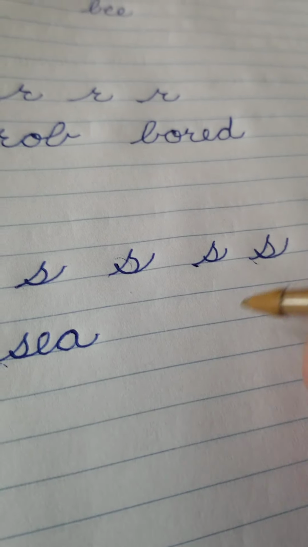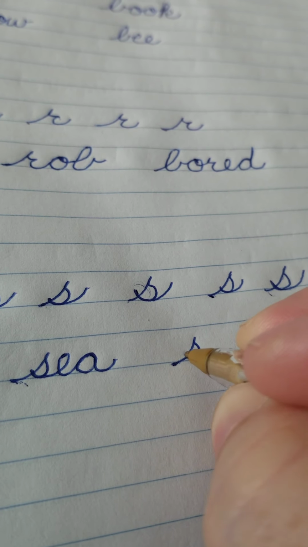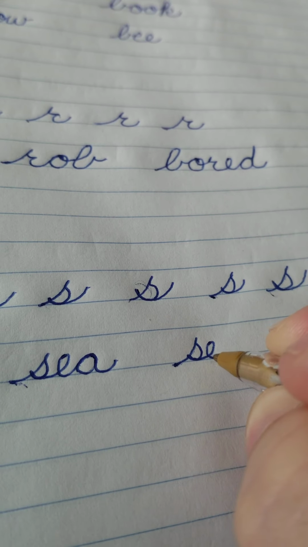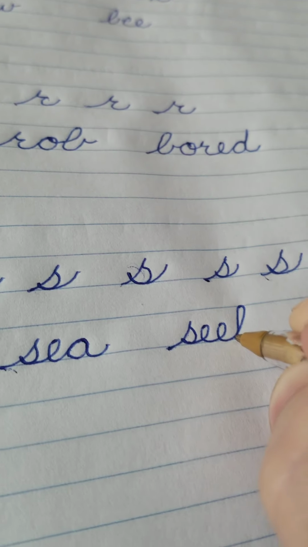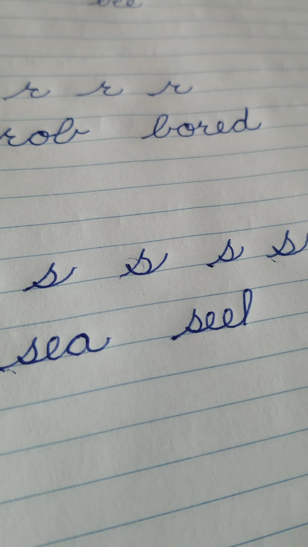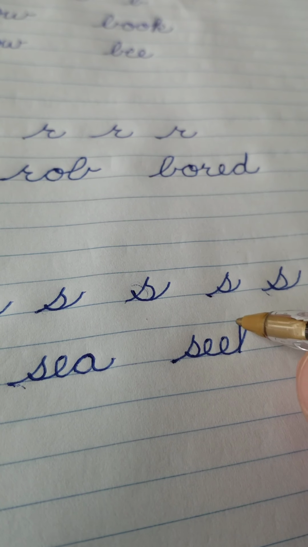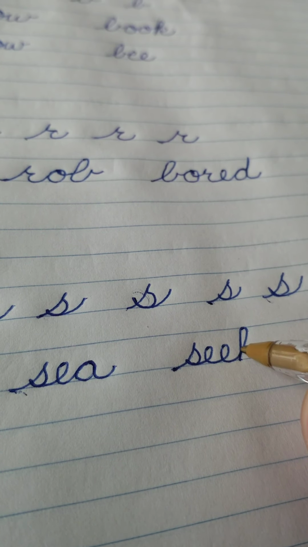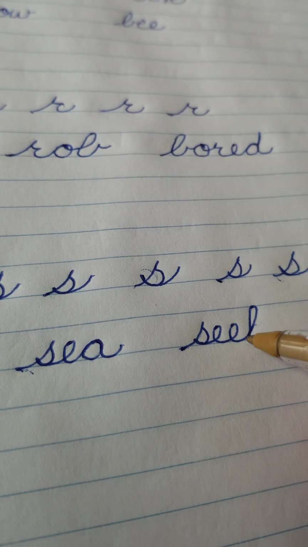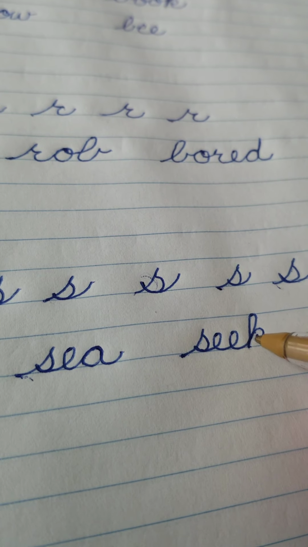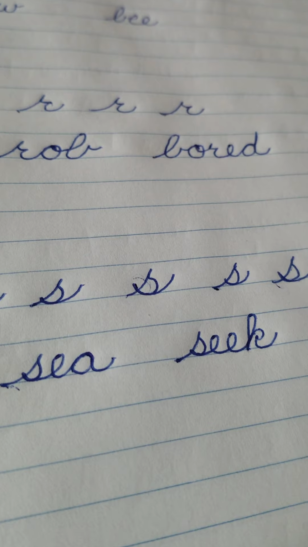How about seek? S-E-E-K. Here we go. Swing up, back down a belly, loop for our E, loop for our E, big loop straight down. Because remember, we're not making an L. We're not making a B. We're making the K. So the K swings like a loop and then straight down. Then we trace back up that line and give them a hitch. There we go. Seek.